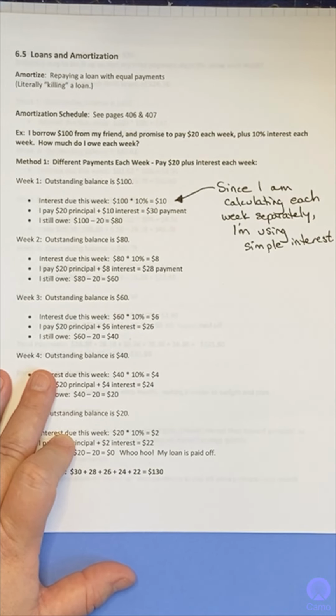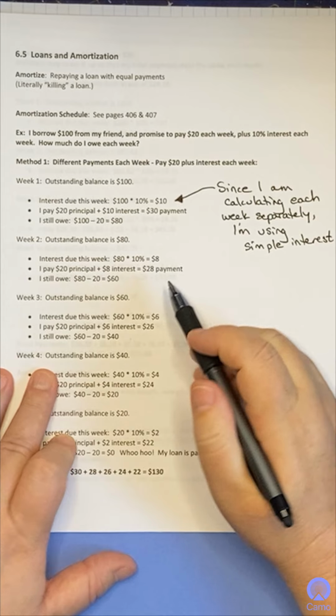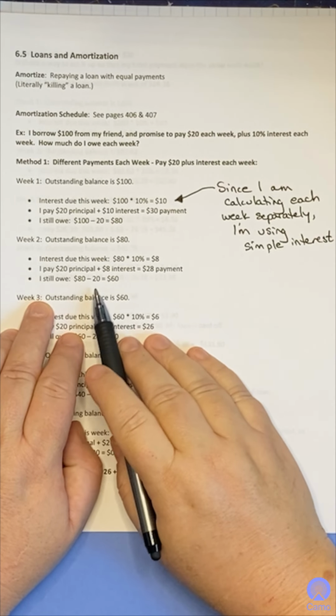Pardon me. I think I'm allergic to interest payments. I wonder if I can take Claritin for that.